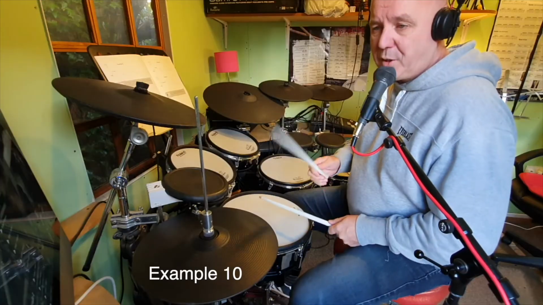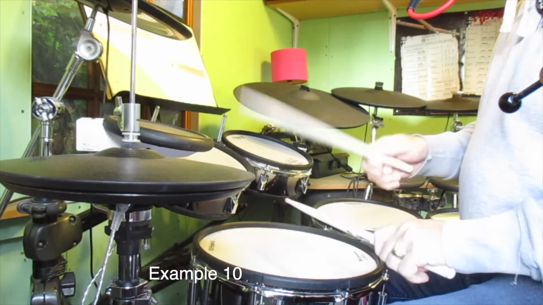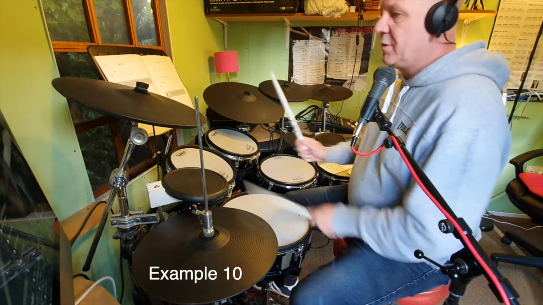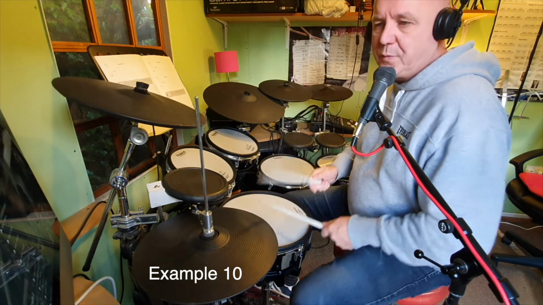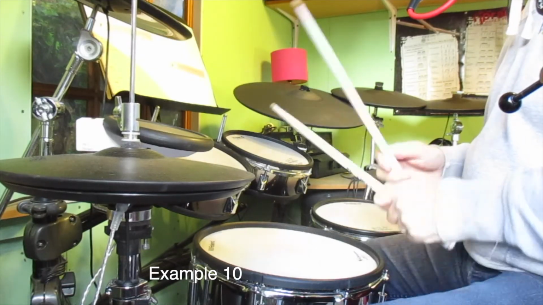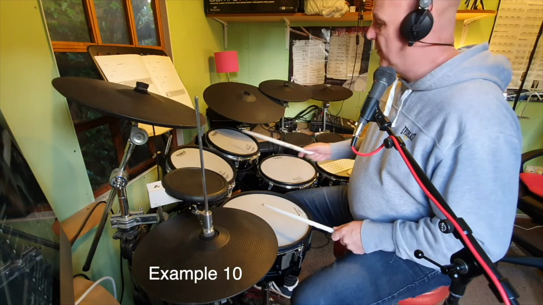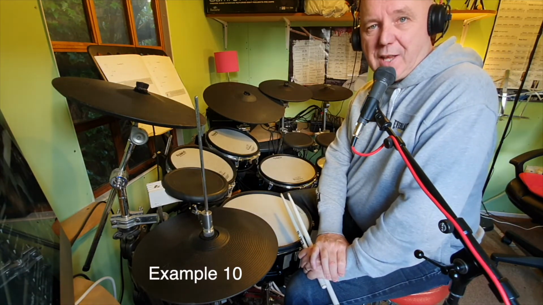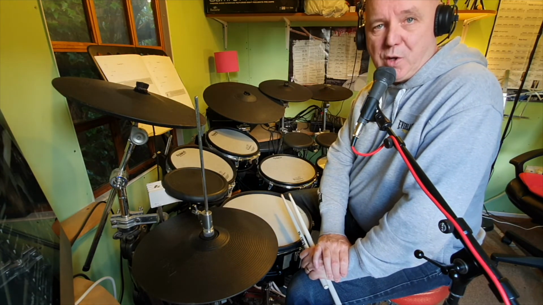Bar 1, bar 2, bar 3, bar 4. Bar 1, 2, fade out, 3. And there you go. So anything along those sort of lines would do sufficiently for the grade 1 improvisation.